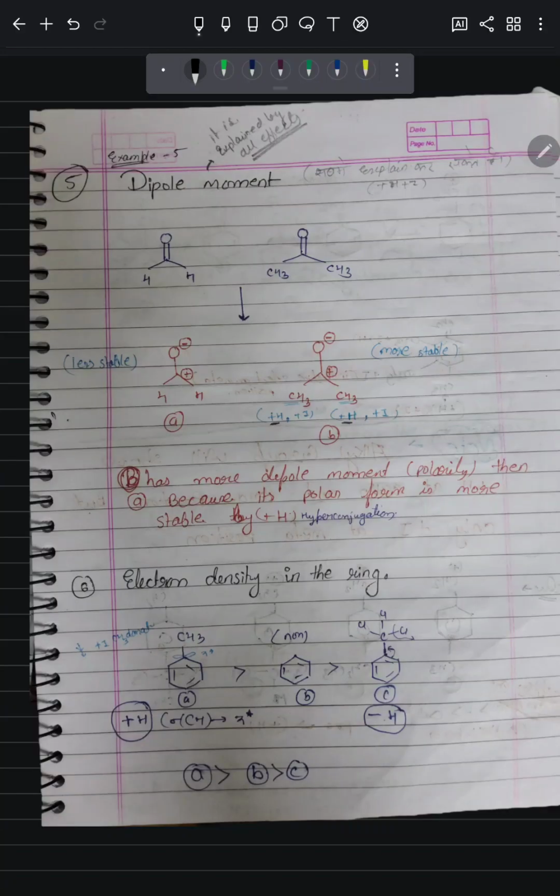Now let's talk about another application of hyperconjugation, that is dipole moment. To explain this, what is a dipole moment? It is nothing but the polarity difference in the molecule.